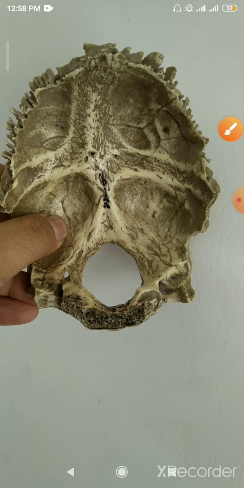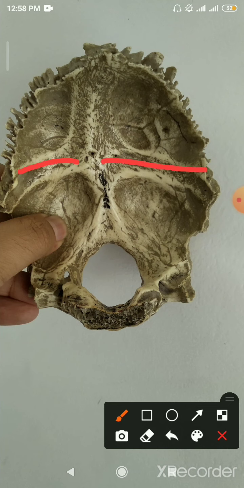And you can see transversely there are two transverse sulci extending from each side of the internal occipital protuberance up to the lateral angle of the squamous part.